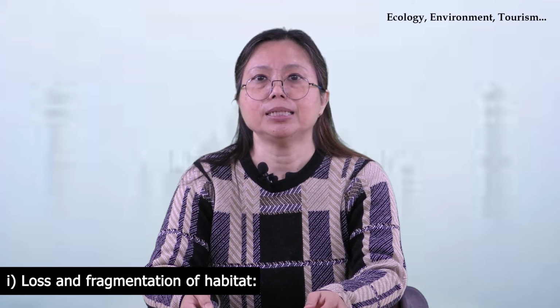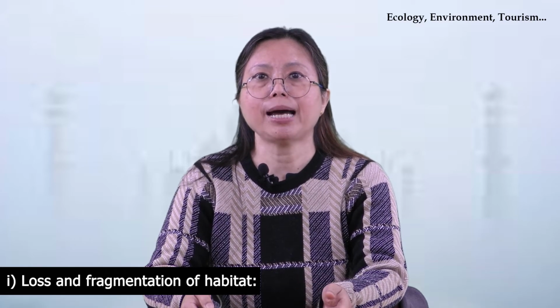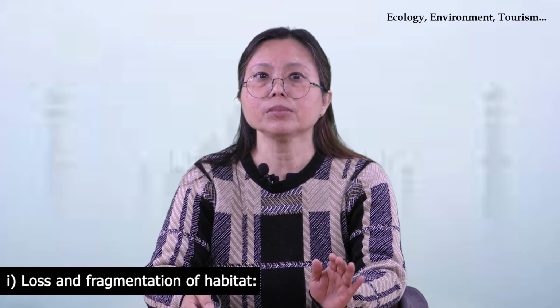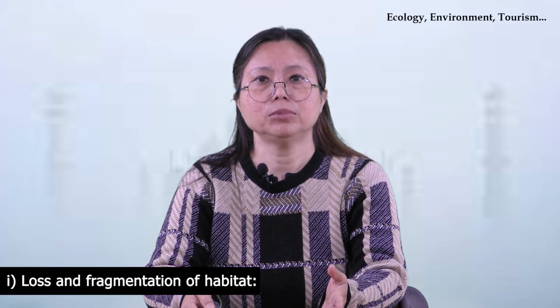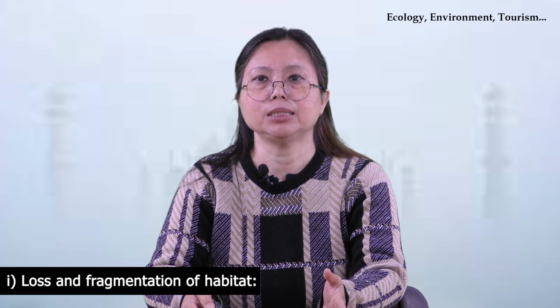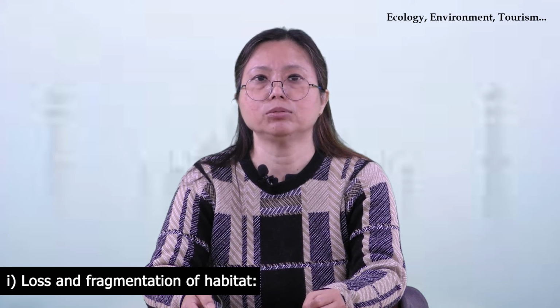Destroying the habitat is the main reason for the loss of biodiversity in the terrestrial and the coastal ecosystem. If you destroy the habitat, it causes loss of biodiversity, both in the terrestrial as well as in the coastal ecosystem.